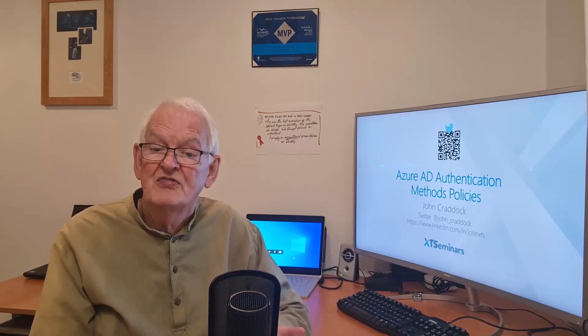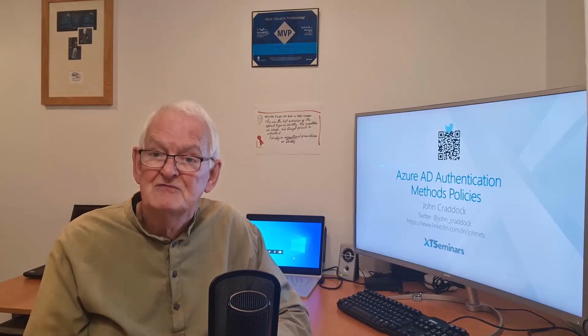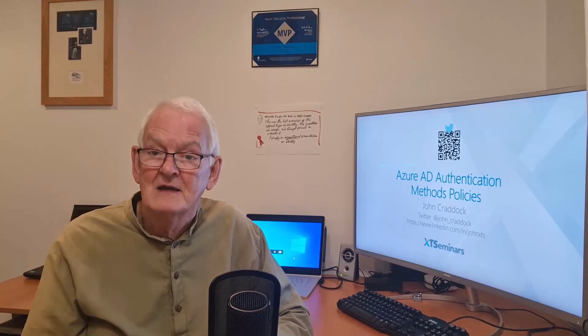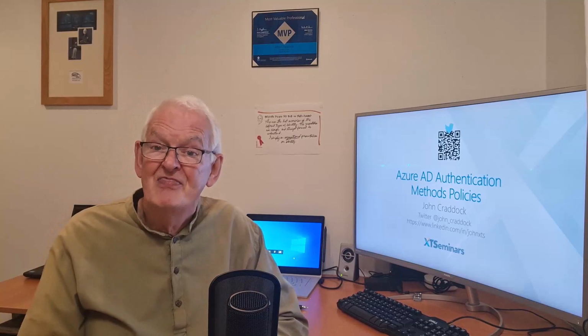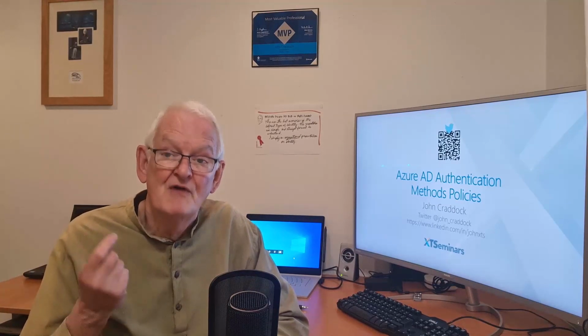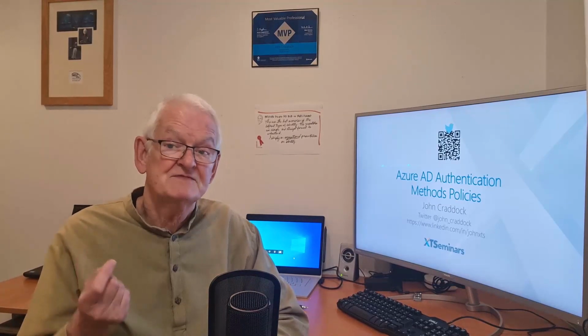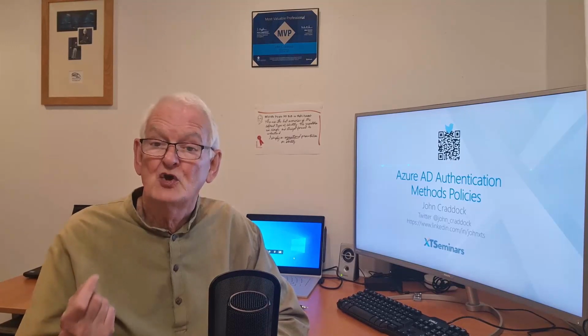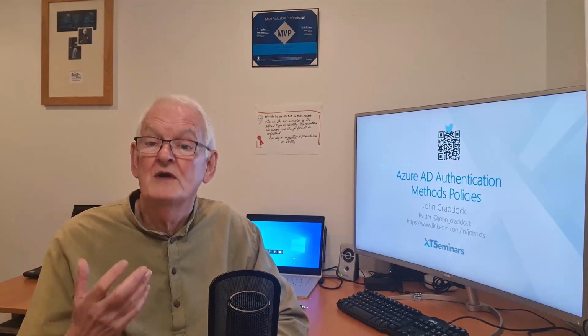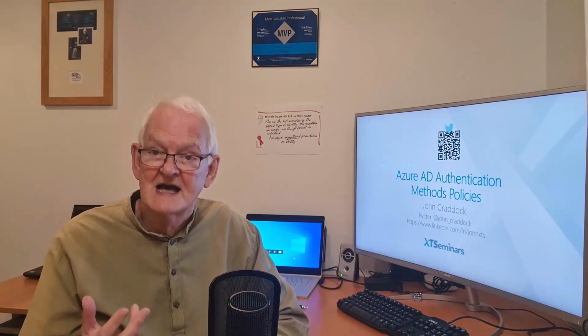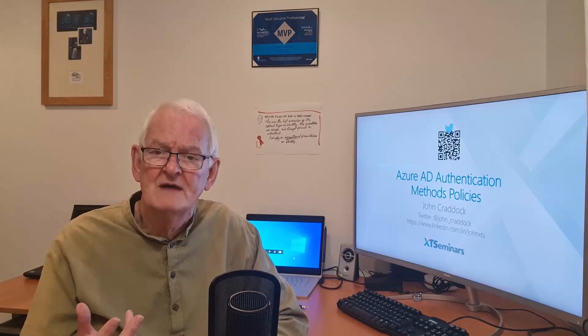But we can also authenticate to provide a second factor for MFA. So we might sign in with our password and then we could be prompted to provide a second factor. Effectively, we are authenticating with that second factor. And it could be that we receive an SMS. It could be that we're using the Microsoft Authenticator app, which is the preferred way of doing it.